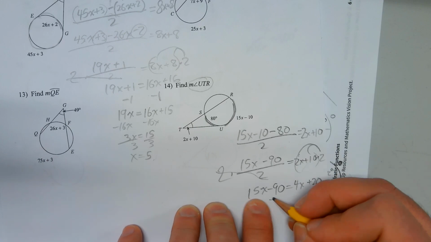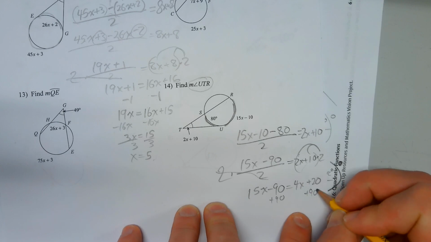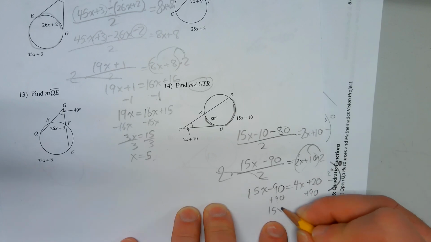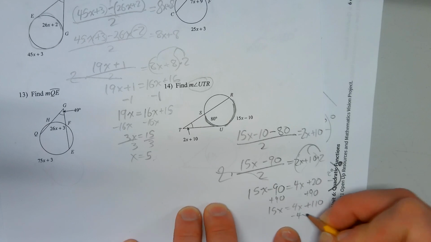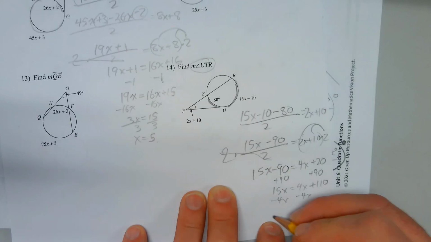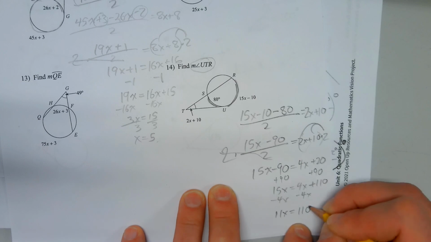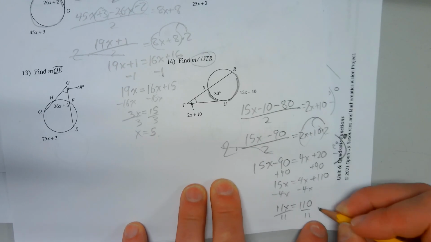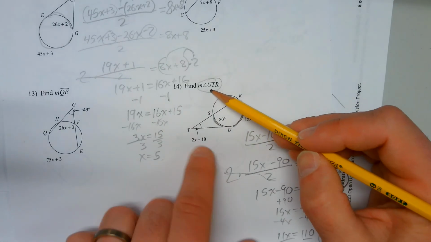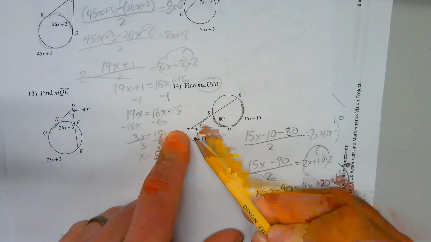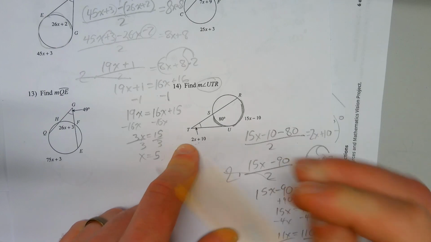Let's see, plus 90 both sides. 15x equals 4x plus 110, minus 4x, minus 4x. 11x equals 110, divided by 11. X equals 10. Then take that and rebuild the measure of the angle. 30.